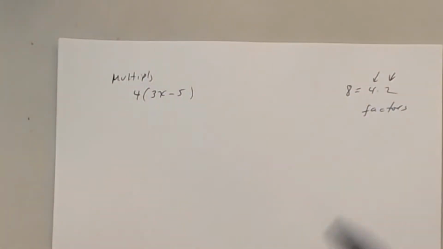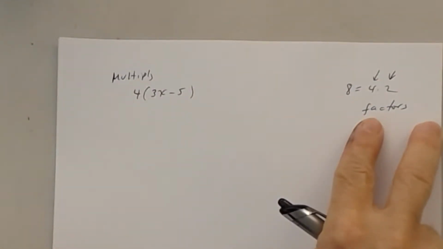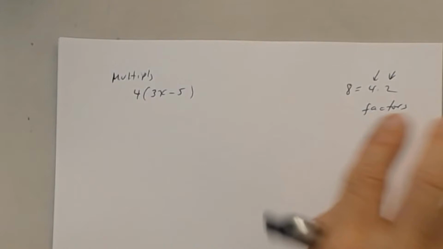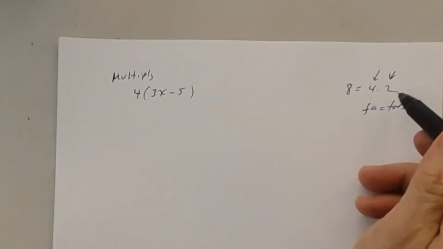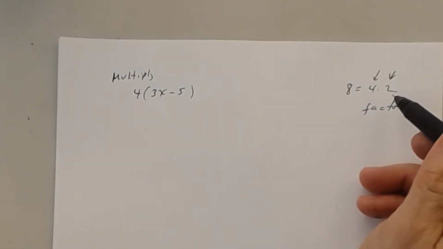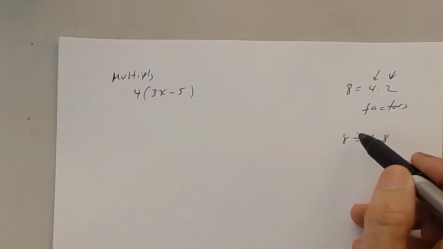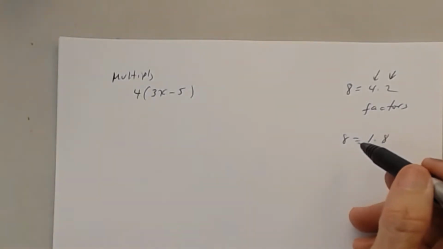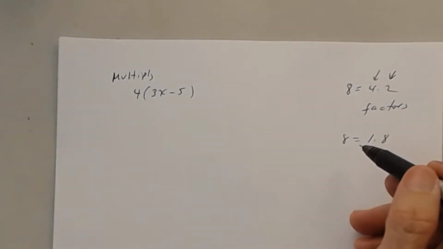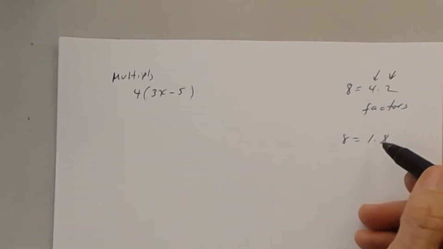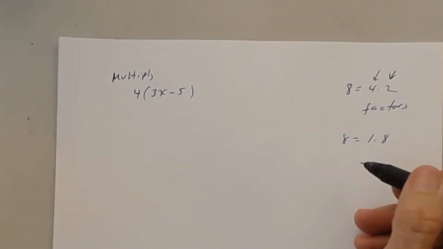So remember, this whole chapter deals with factoring. The idea of factoring is to write as a product. So 4 is a factor, and what else is a factor of 8? 2. I could have written 8 as 1 times 8. 1's a factor. In fact, 1's a factor of every number, every term. And what else is a factor? 8. You understand what I mean by factors?